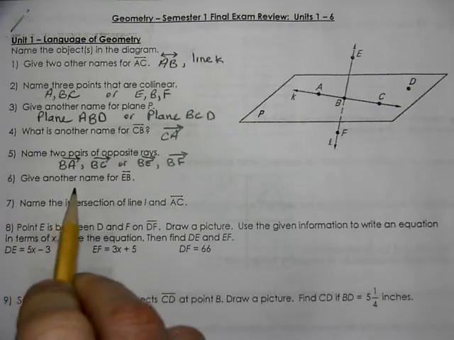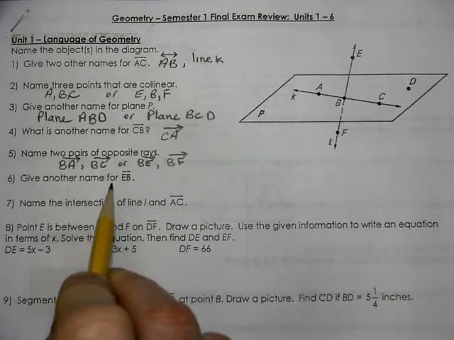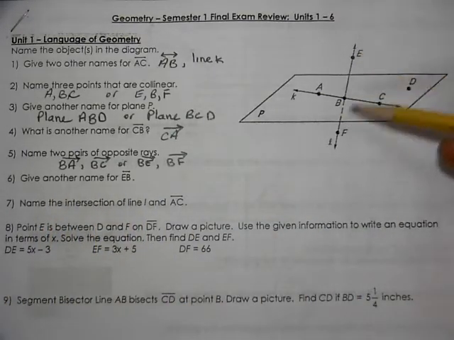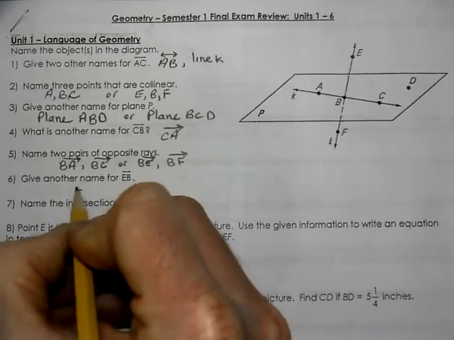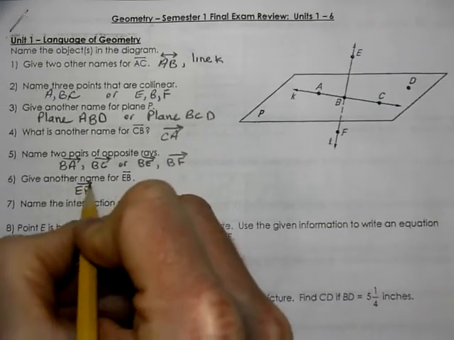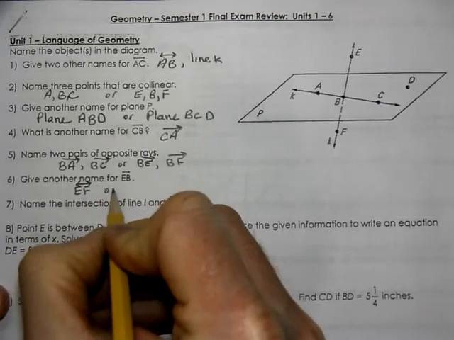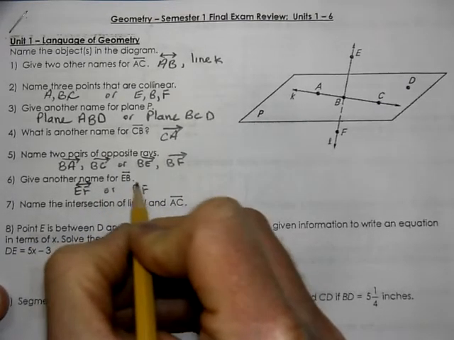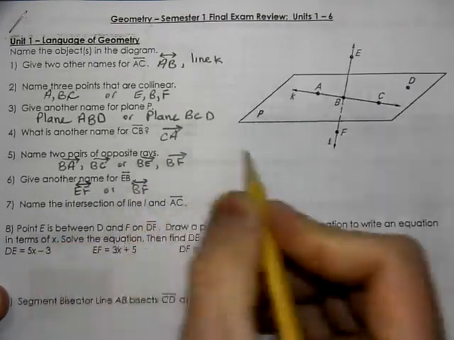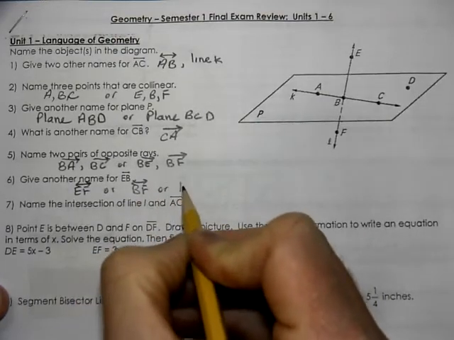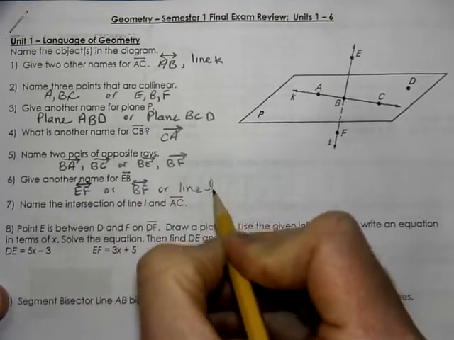Name another name for line EB. You could say EF. You could say BF. You could even say line L.